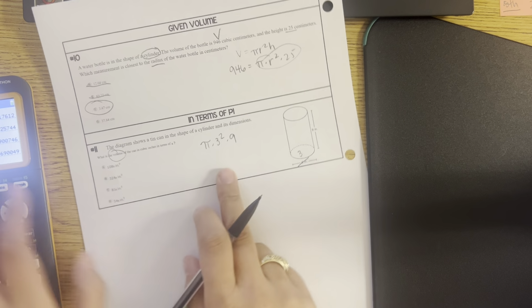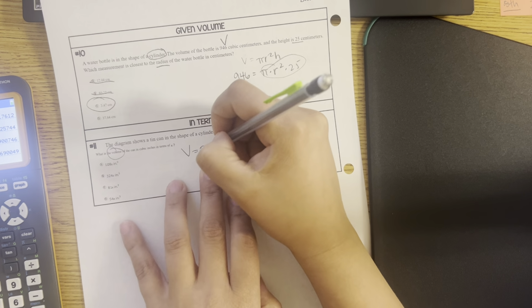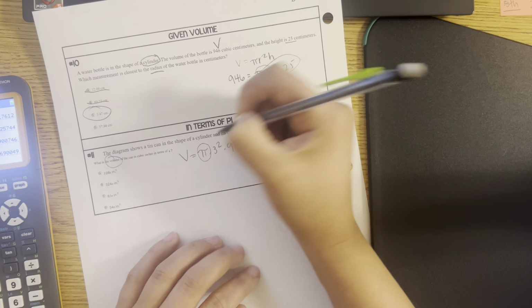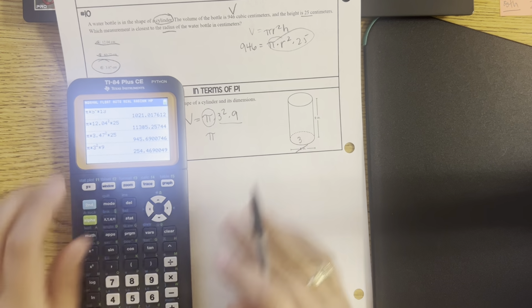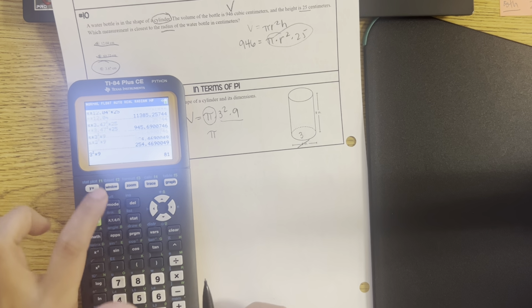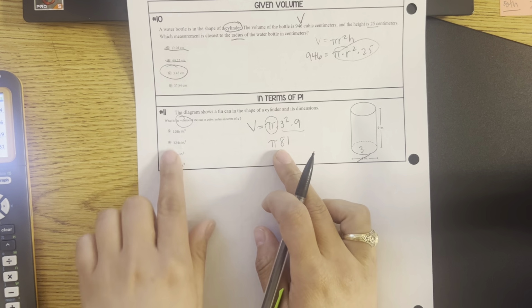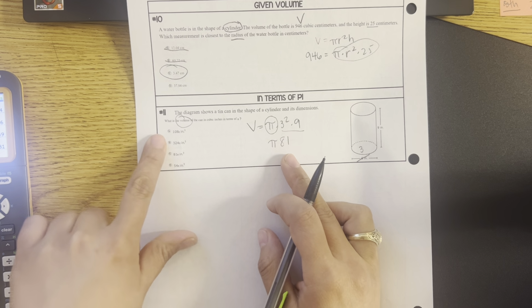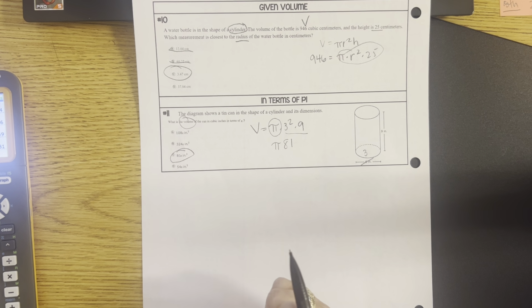Oh, sorry, the part I messed up. Because it says in terms of pi, that means in my calculator, I don't actually use the pi. I'm just going to bring it down. So the only part I have to type in my calculator is 3 squared times 9, which is 81. And that's all it means in terms of pi. It's like you don't really include pi in your answer. So 81 pi is C, and that's just another way they could ask me to write my answer.